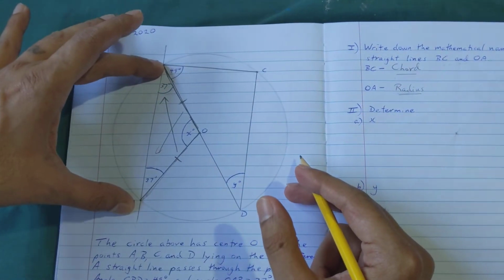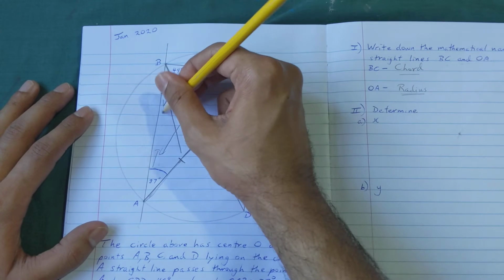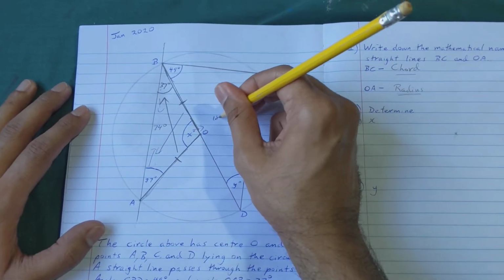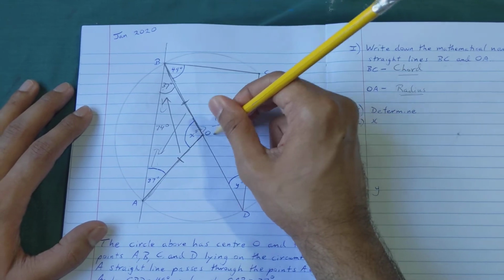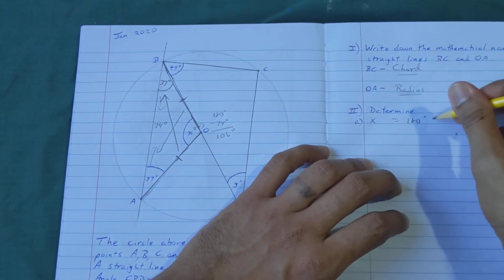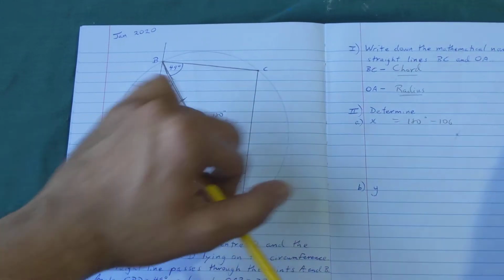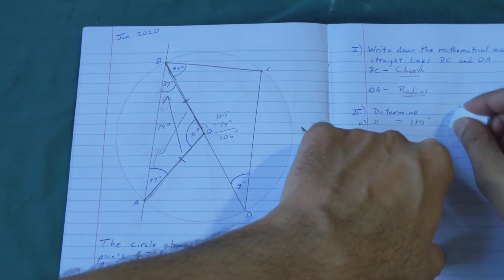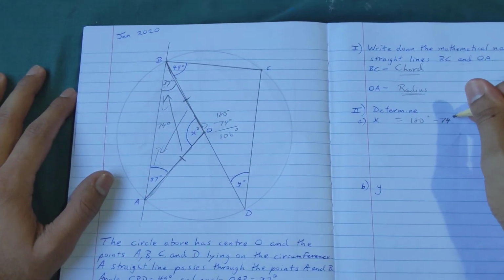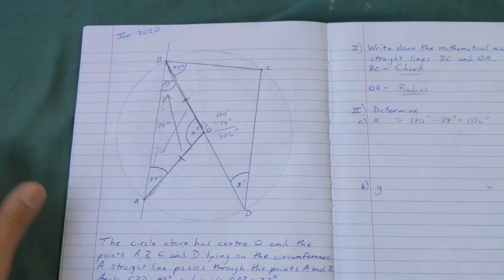I have 2 angles in my triangle, so I can find the third. So 37 and 37, both of them add up to 74. So this angle is going to be 180 take away 74. Sorry, I wrote the wrong piece. This angle is going to be 106 degrees. And again, make sure to show how you get your different pieces as well.